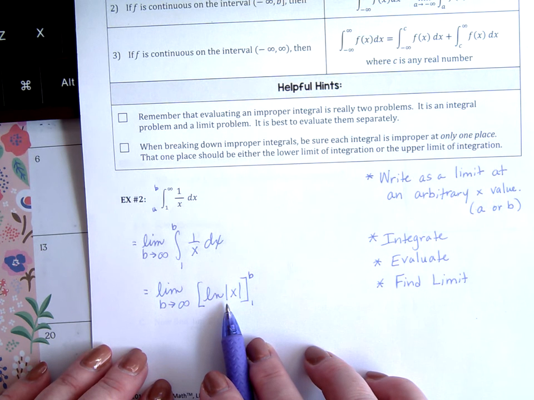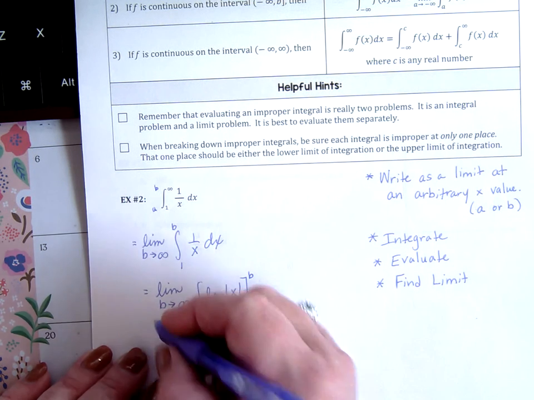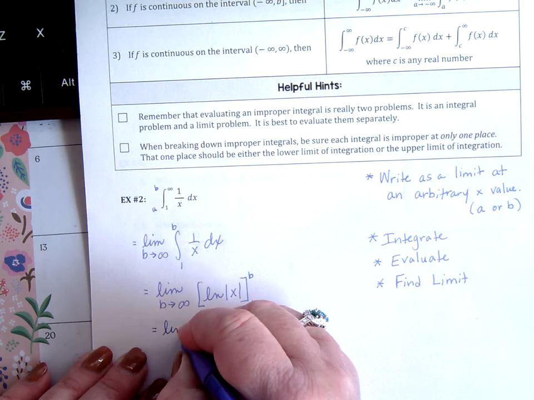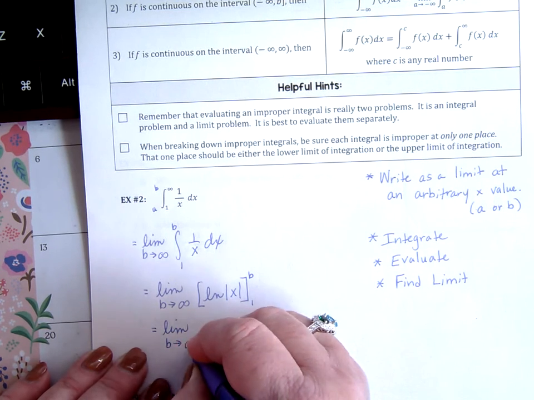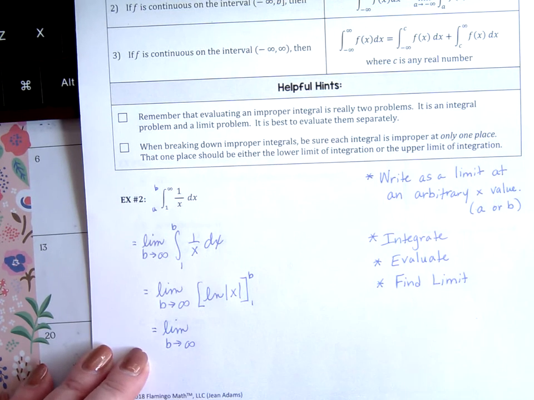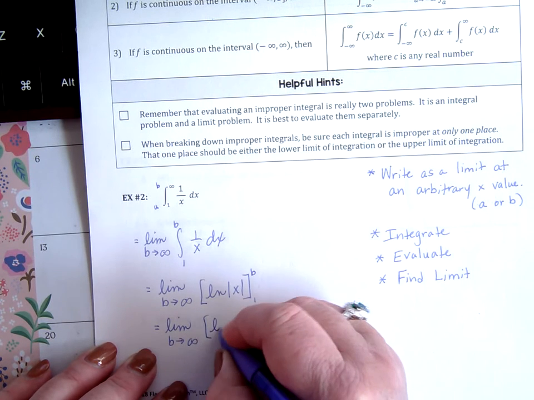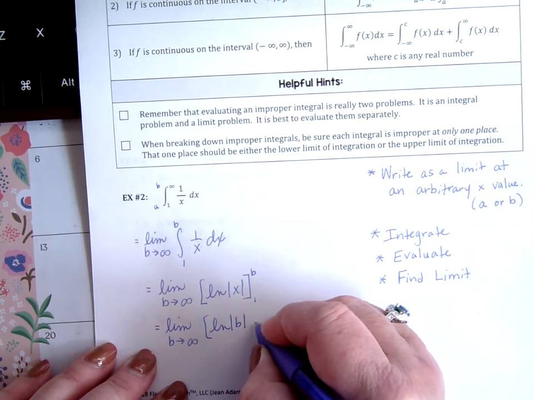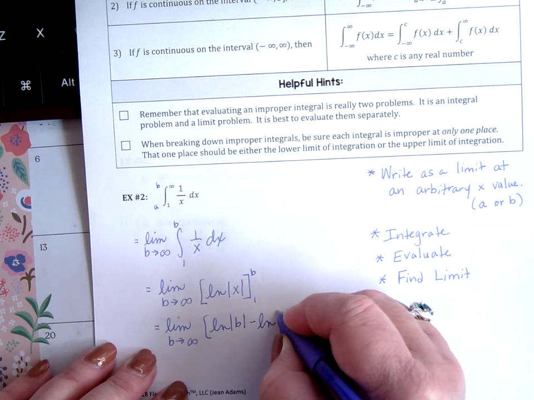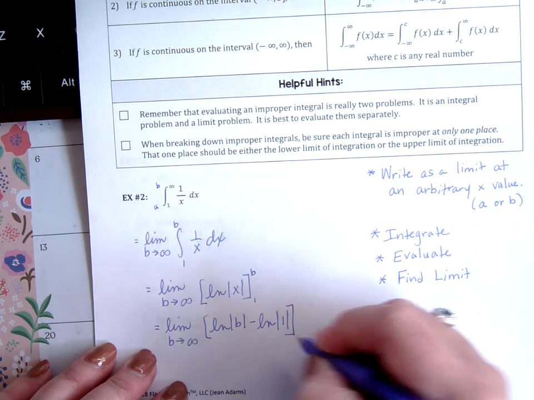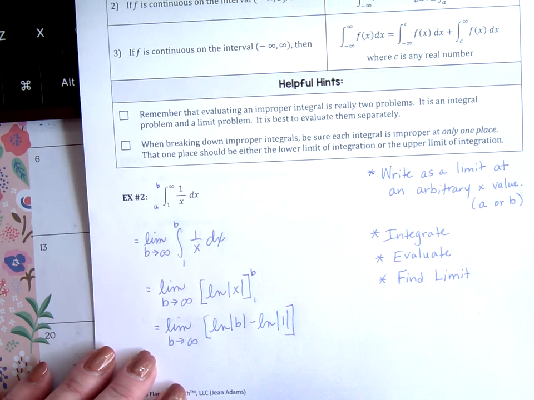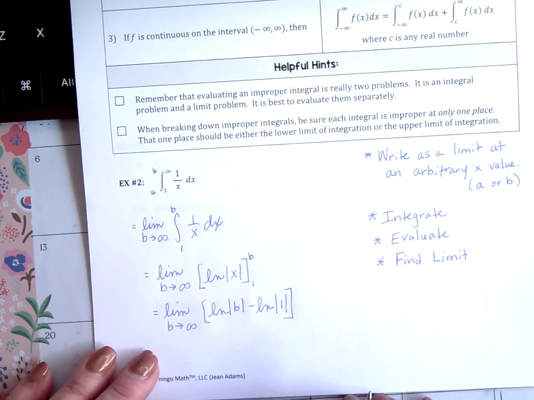It's still a limit as b approaches infinity. It's all this notation you need to keep writing each time. And I'm going to do my thing here: ln of the absolute value of b minus the ln of the absolute value of 1. Before I actually find the limit, does any of that simplify?